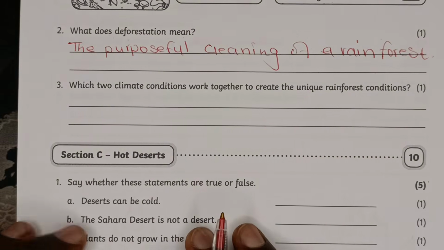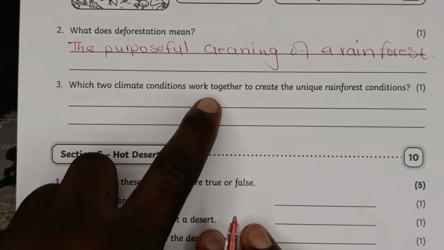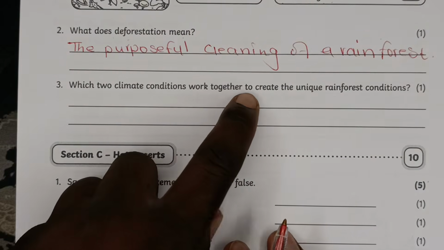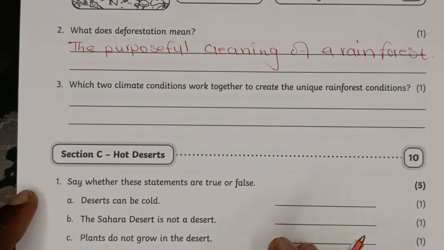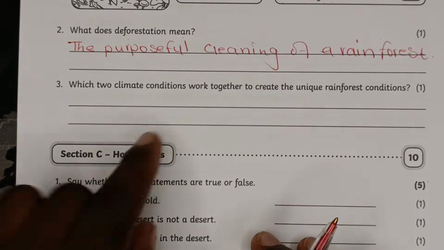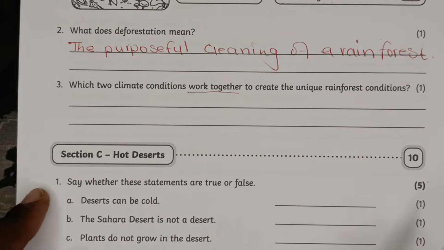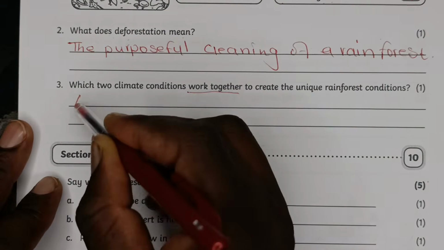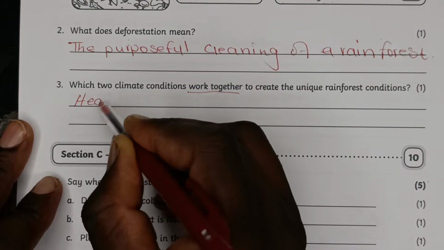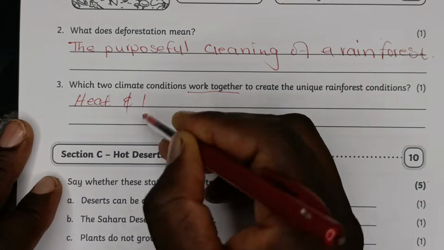3 says, which two climate conditions work together to create the unique rainforest condition? So they want two climates that work together to create the unique rainforest condition. And the two climates are heat and humidity.